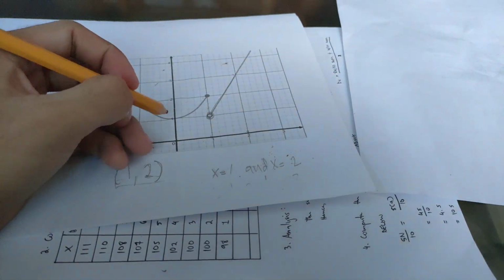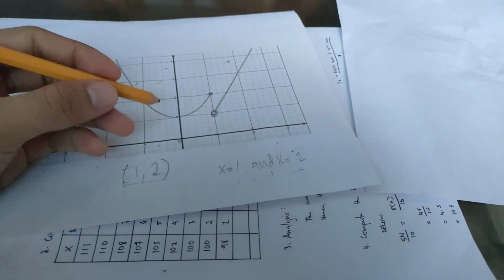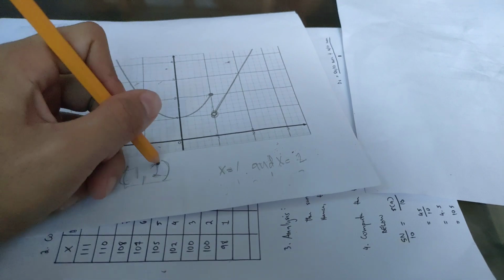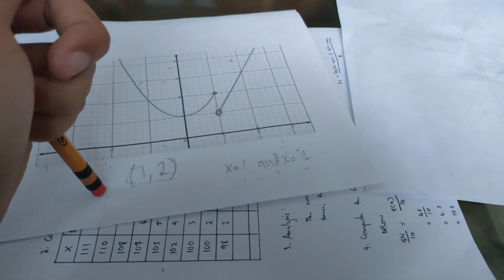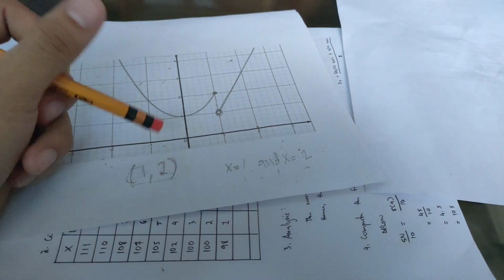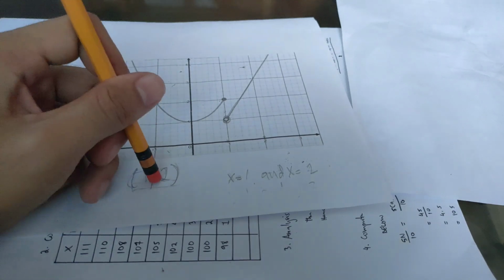Therefore, this function is continuous on the open interval (1, 2). Okay, so that is how you determine the continuity on a given interval. Now let us proceed to another example.